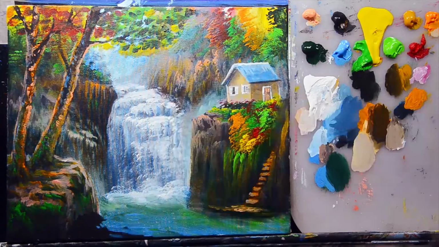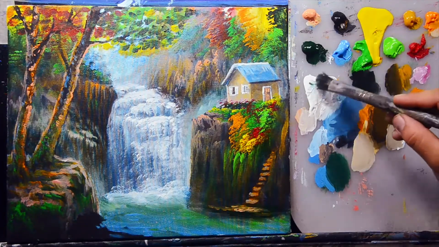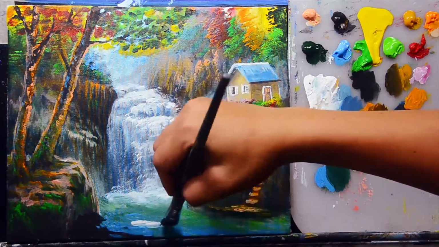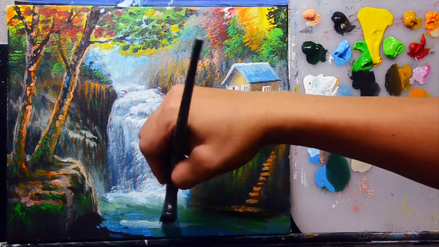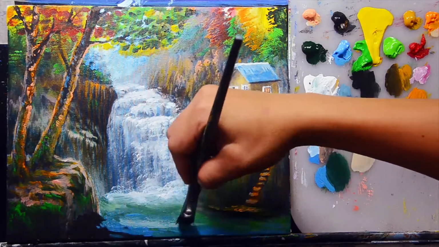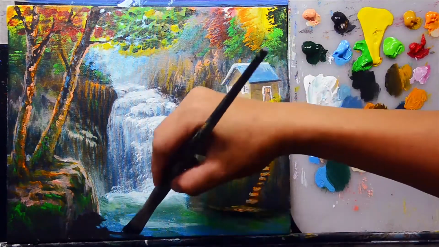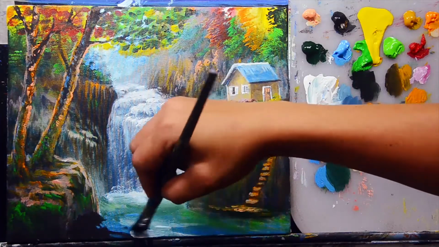We have a very nice color in that area. Then the titanium white. I'm going to add also the titanium white, and I'm going to blend this titanium white to create a very nice color effect here for my water.